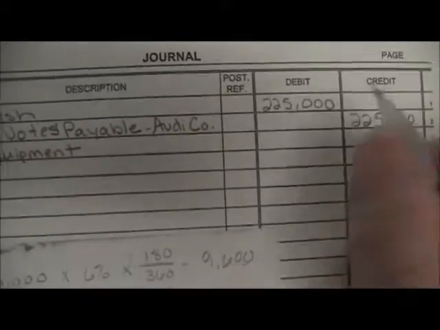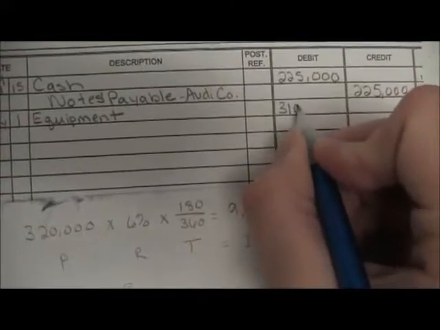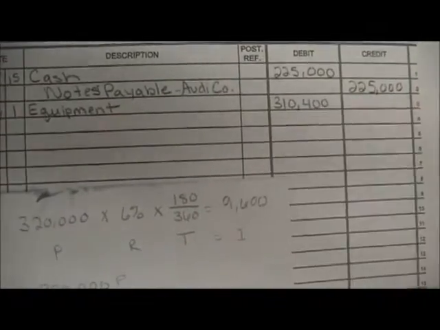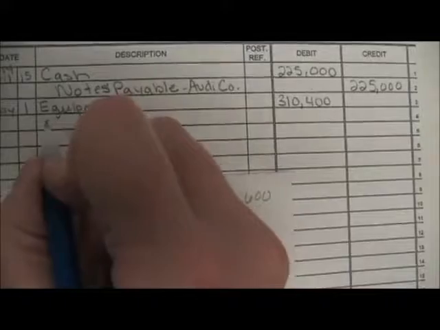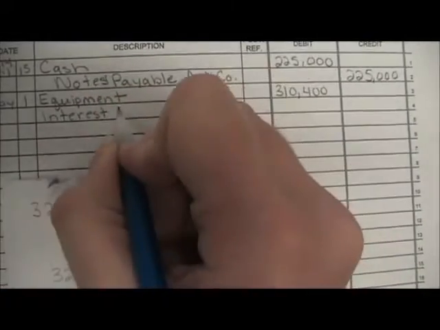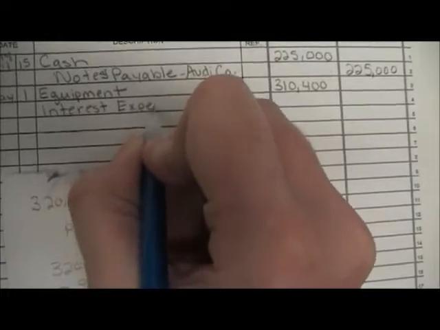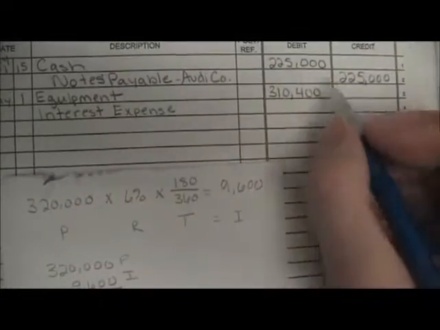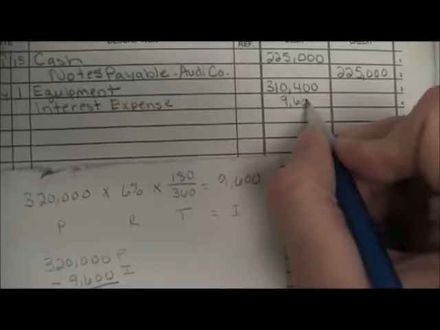So we're going to come back to our journal. We're going to debit equipment for $310,400. We're also going to debit interest expense for the $9,600.